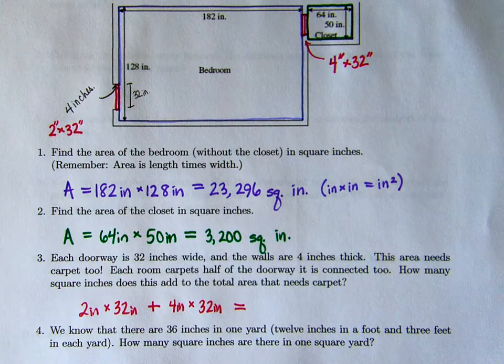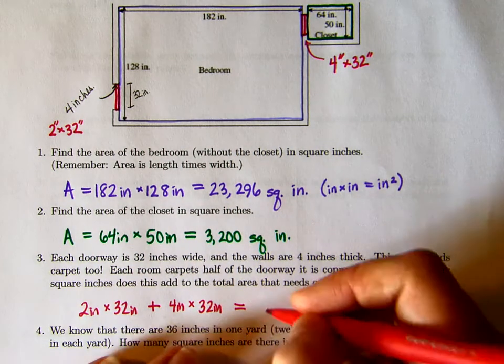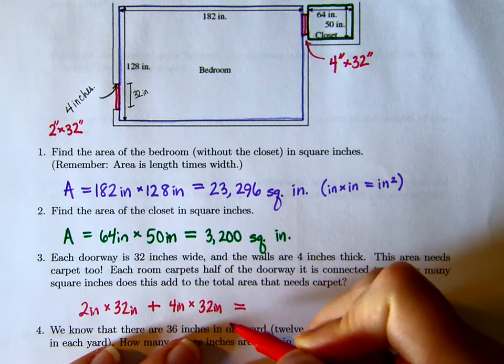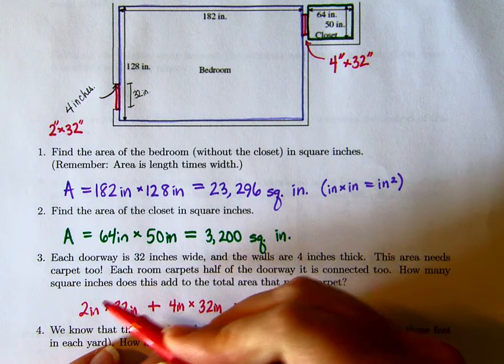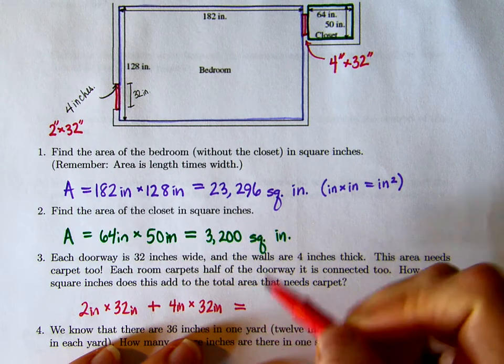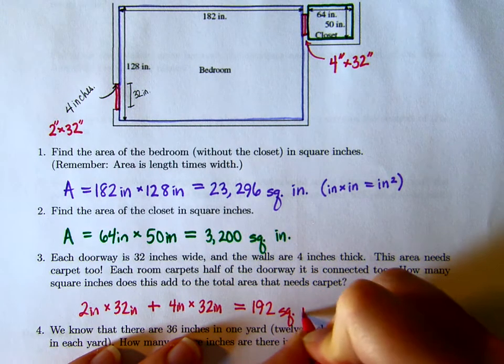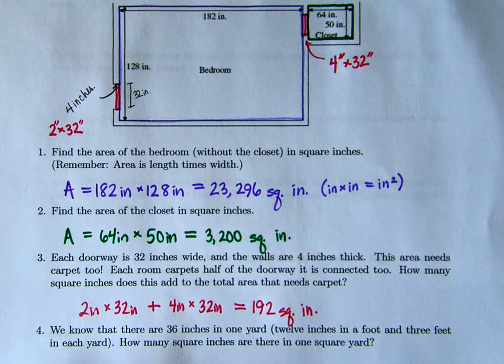This is 2 32s plus 4 32s, which is 6 32s, in case you're wanting to combine like terms. The 32 inches are the like terms there. Combine 2 of them plus 4 of them makes 6 of them: 192 square inches inside these door frames.